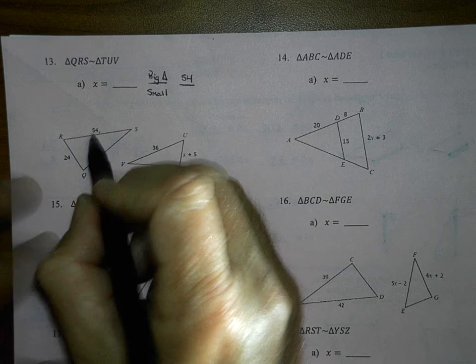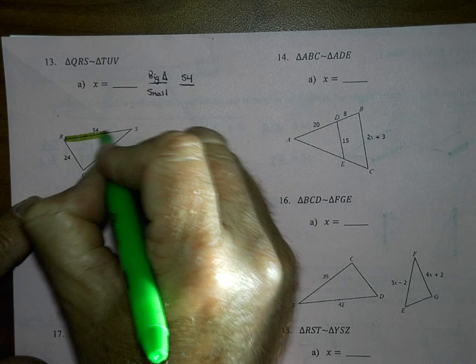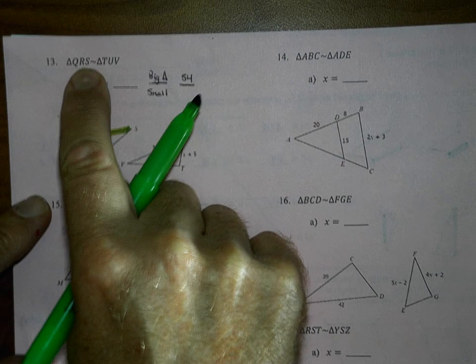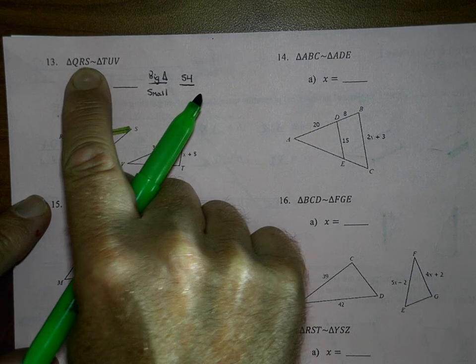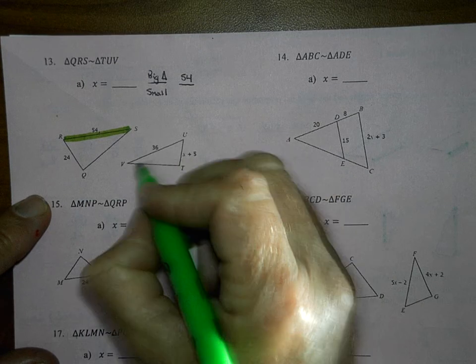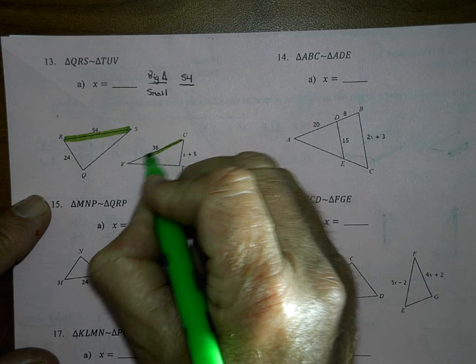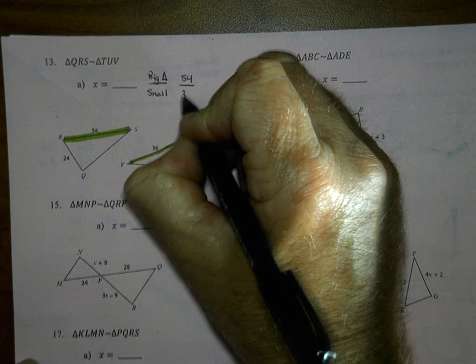And here's how you do it. Notice 54 right here is R to S. If we look up at my similarity statement, the letters R and S are the second and the third letter. So over here the second and the third letter are UV. That means 54 has to correspond with 36. So that's going to be one of my ratios.